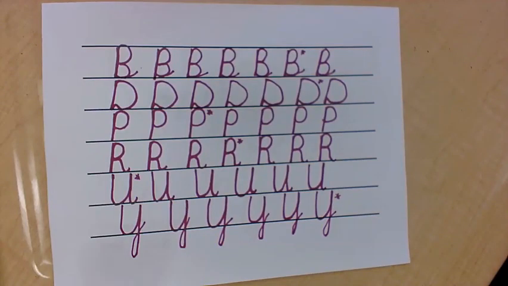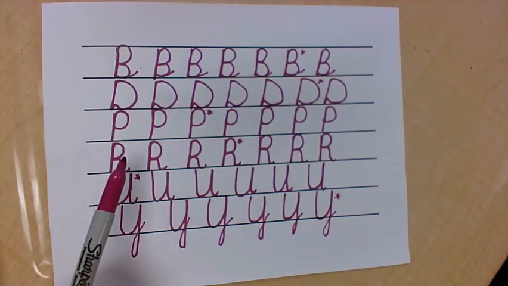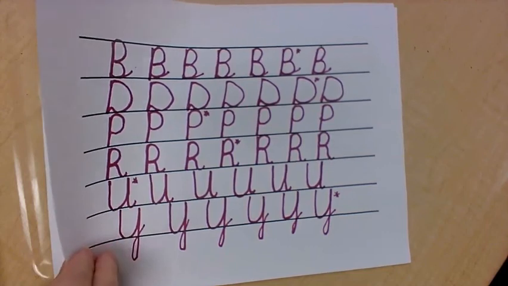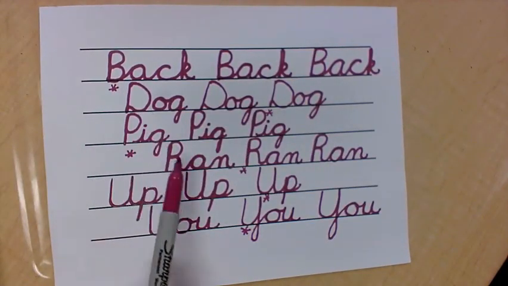Your assignment today is to do a row of B, D, P, R, U, and Y, making sure to star your best one. Then, please do a row of back, dog, pig, ran, up, and you. Again, make sure to star your best one.